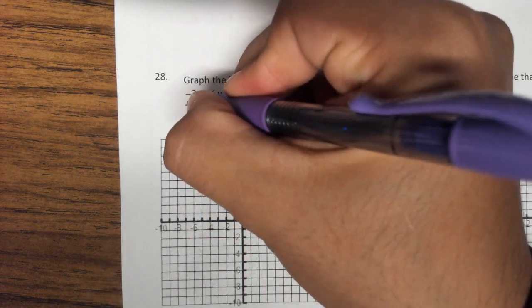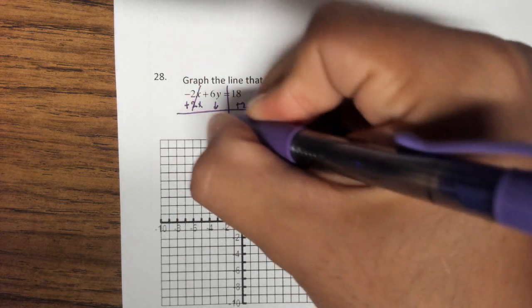So to move my x, I'm going to do plus 2x. 6y comes down.